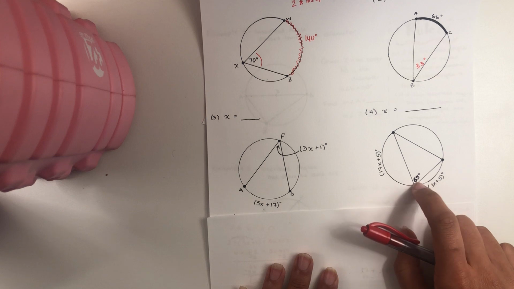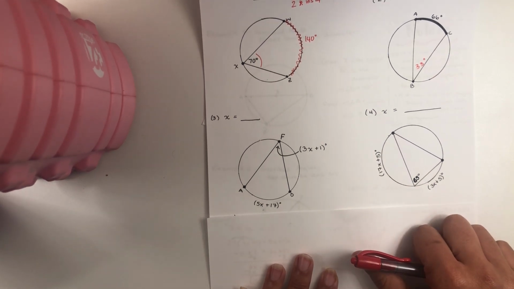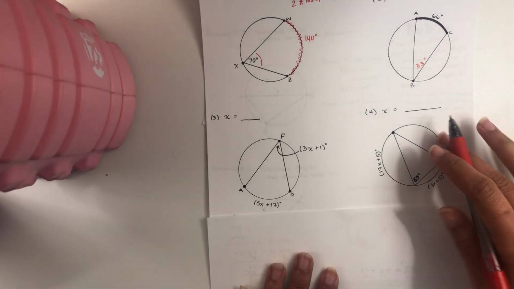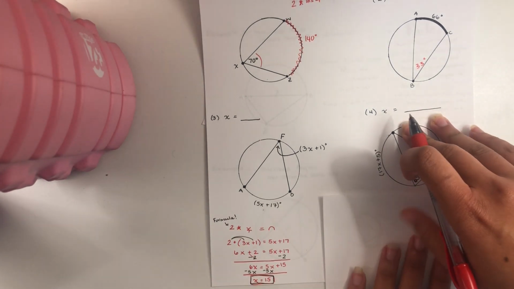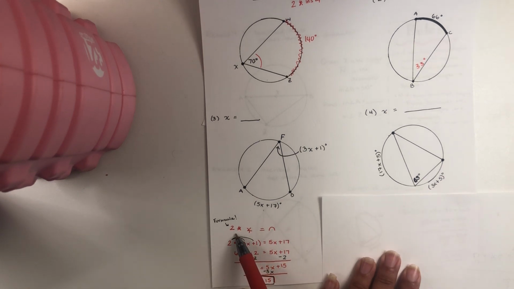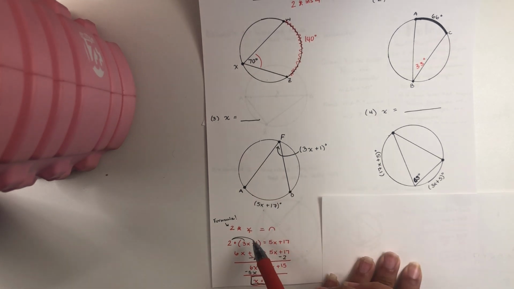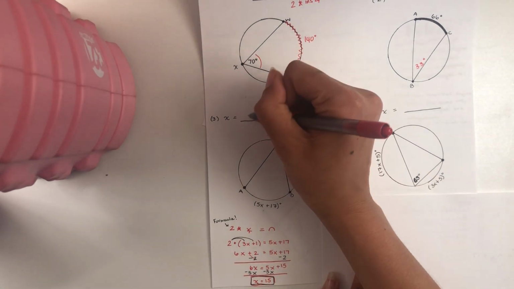Just so you know, this is a 65, but you can pause this and give it a shot. All right, let's go over here first. So still using 2 times your angle is your arc. So 2 times my angle, which is 3x plus 1, should give me my arc. I solve for x, I get 15.